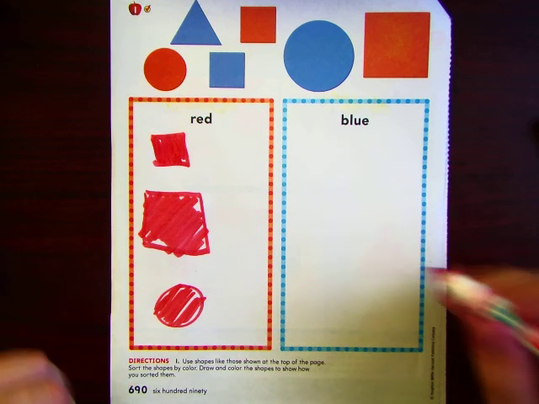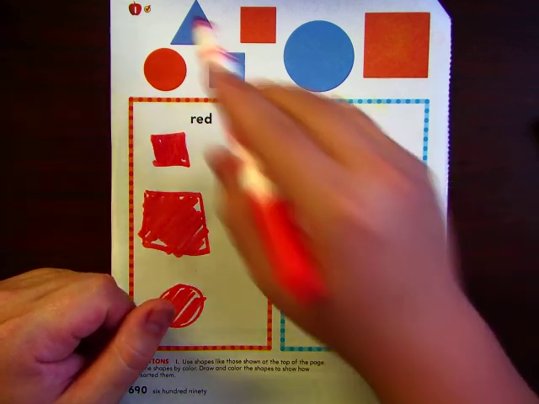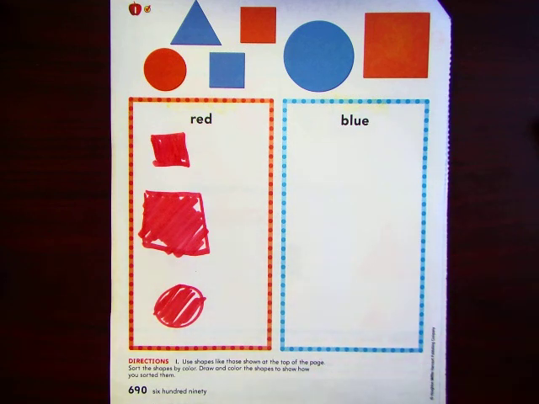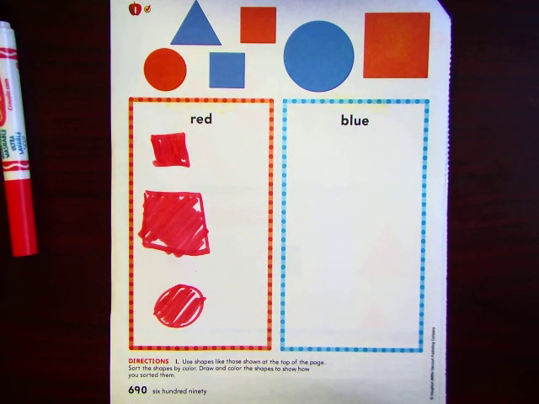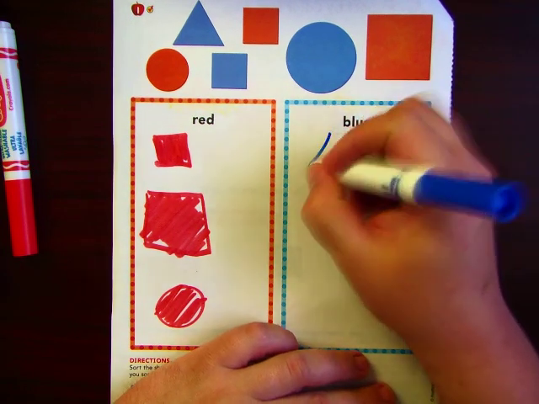Okay, so 3 shapes are red. Okay, the rest must be blue. How many triangles do we have blue? 1 blue triangle. How many squares are blue? 1 blue square. How many circles are blue? 1 blue circle. So let's draw those.